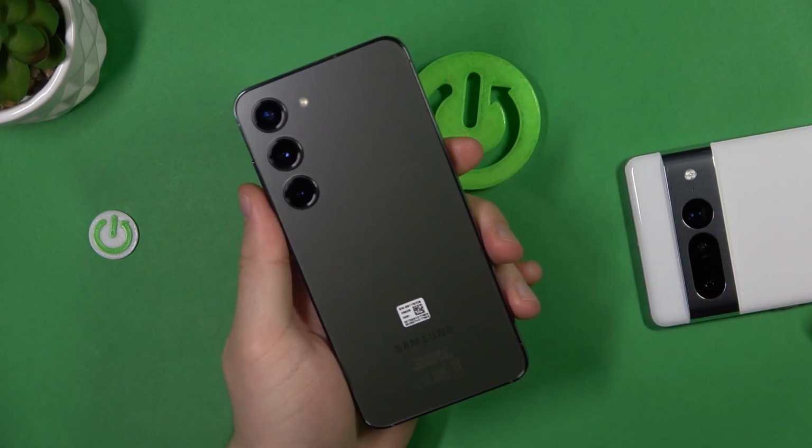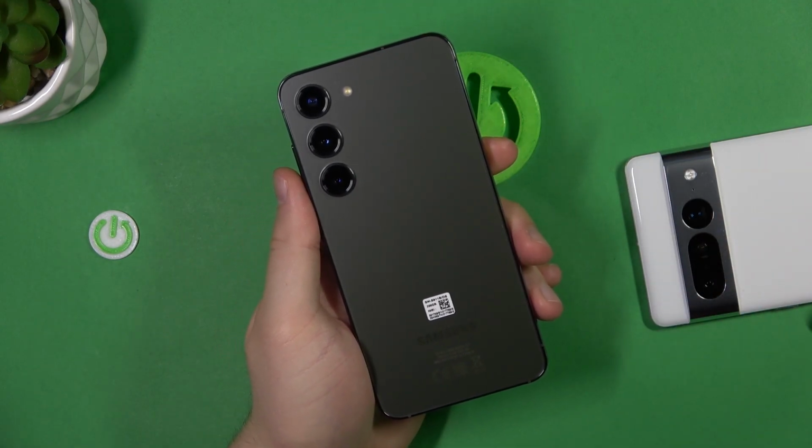Welcome guys, in this video I'm going to show you how you can use Camera Pro mode on your Samsung Galaxy S23.